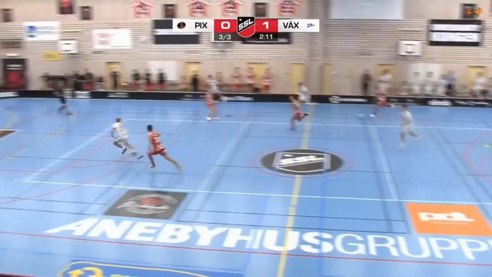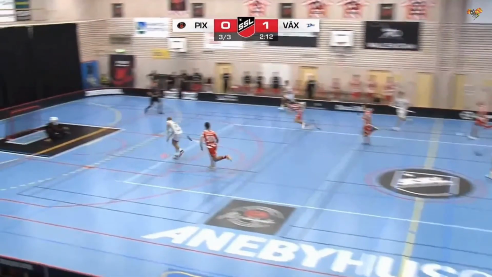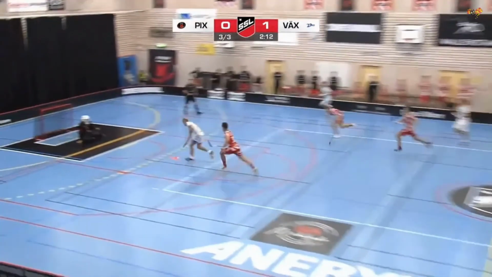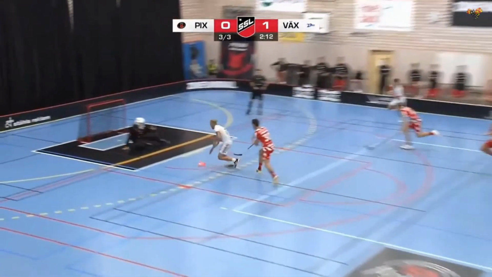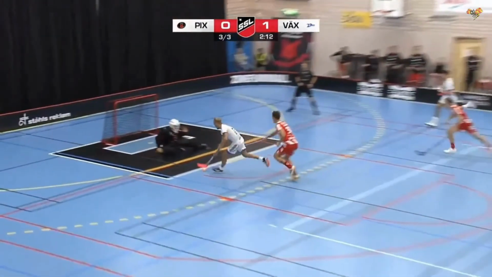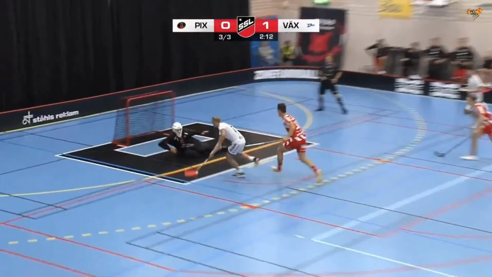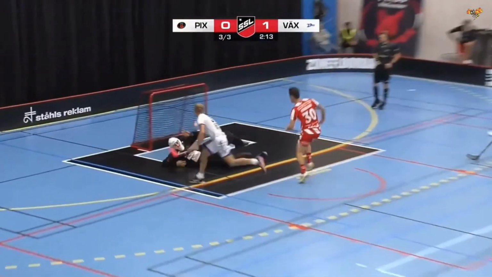So this player gets the ball out in front. Now he's alone with the keeper. No one's there to stop him. So what does he do? He pretty much just keeps the ball, holds it on his backhand, and then tries to take it around the keeper, waits for the keeper to go down, and then flicks it over the top.